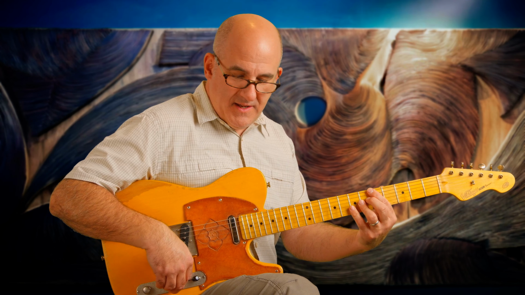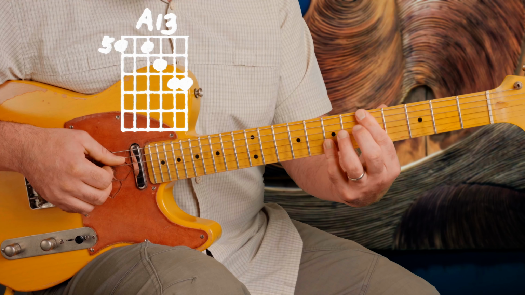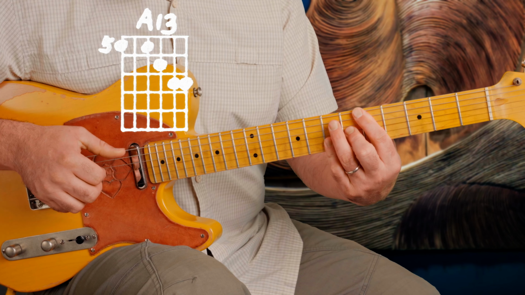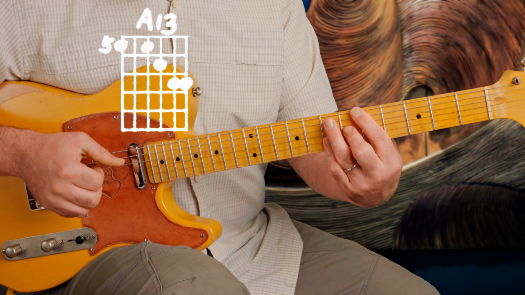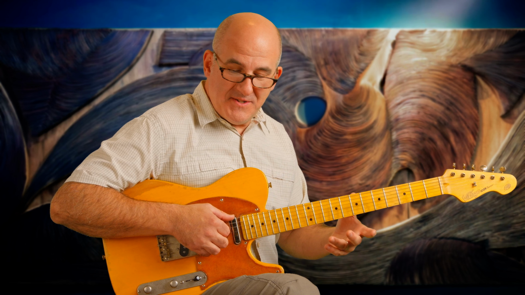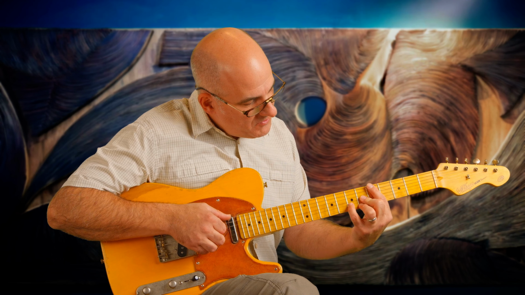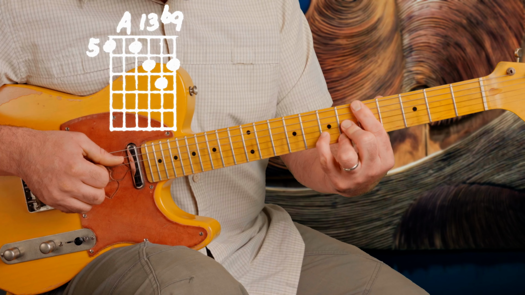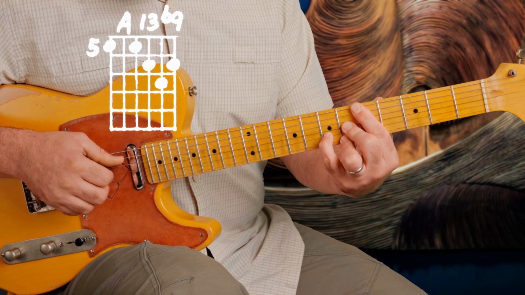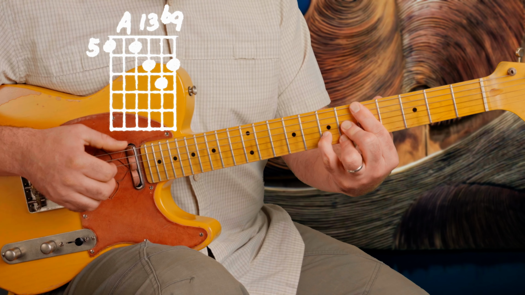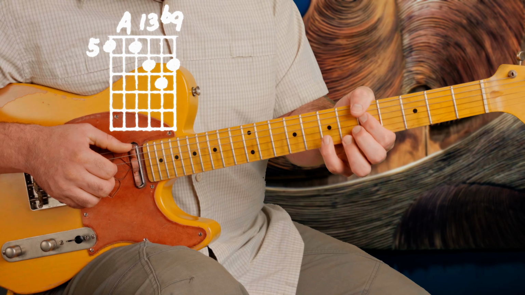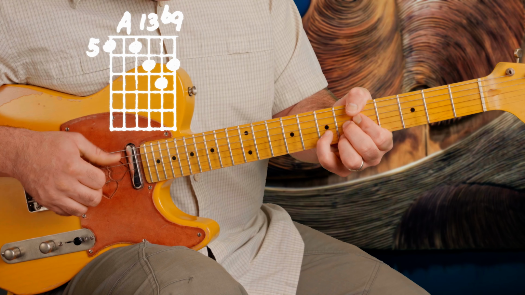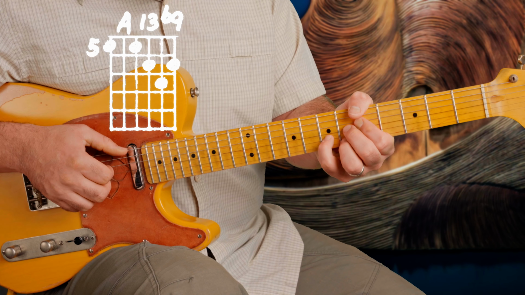Then we have the A13, which is the root, 7, 3, 6 or 13, and 9, right? We have an A13 with a flatted 9. We can finger this a few different ways too. We use the first finger: the 1, flat 7, 3, 6, or 13, and flatted 9. We could also use the thumb to do this. So that's up to you.